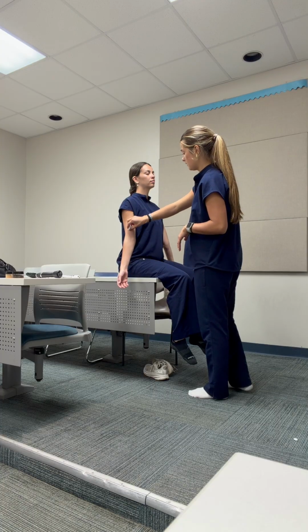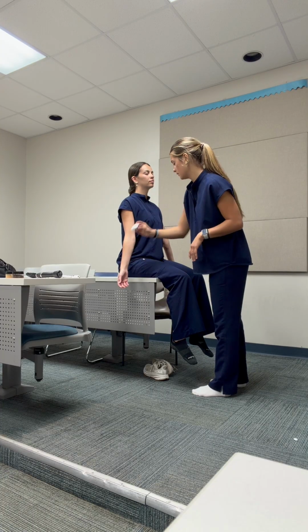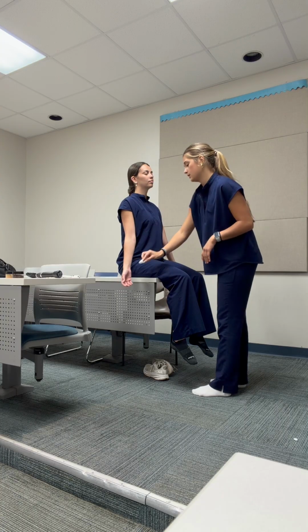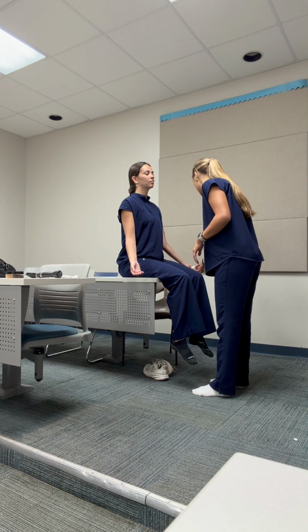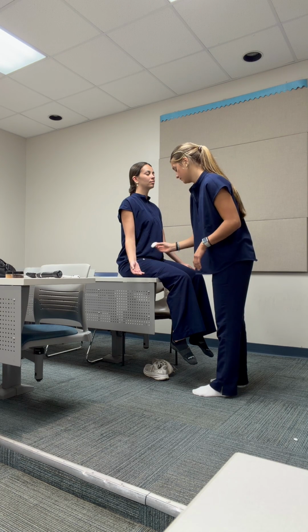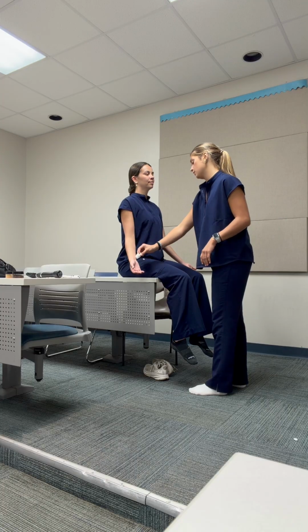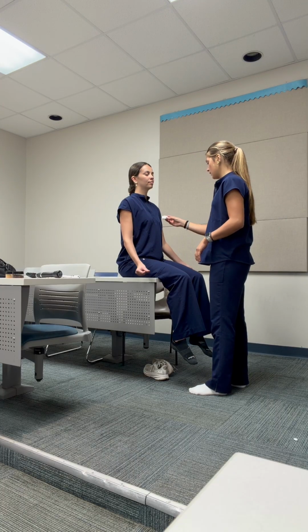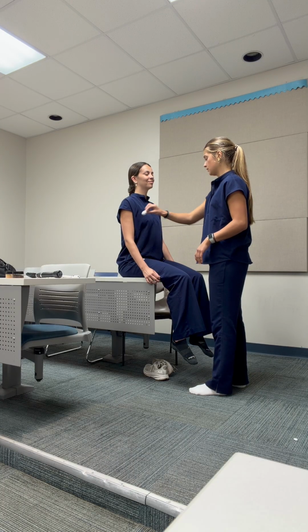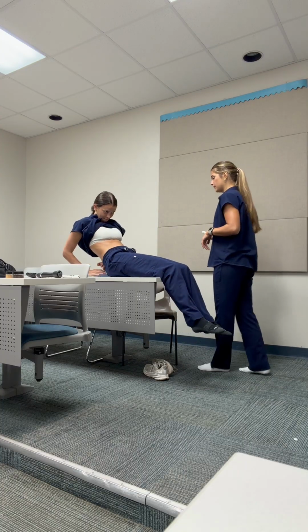So C5, this feels the same as this. C6, this feels the same as this. C7, this feels the same as this. Sorry, C7, C8, does this feel the same as this? T1, does this feel the same as this? T4, does this feel the same as this? I would do this underneath clothing, and then have you lay down for me.